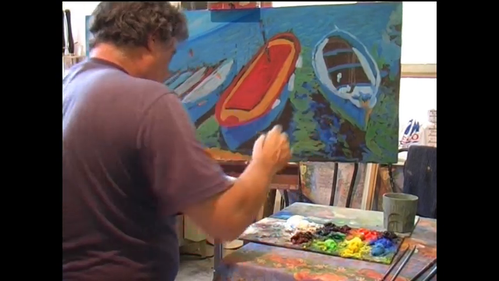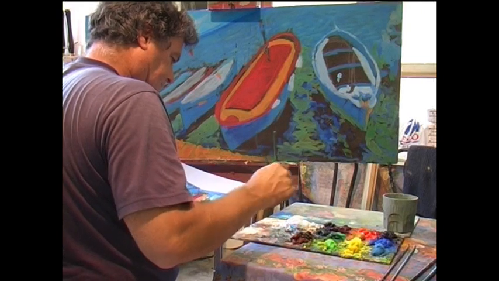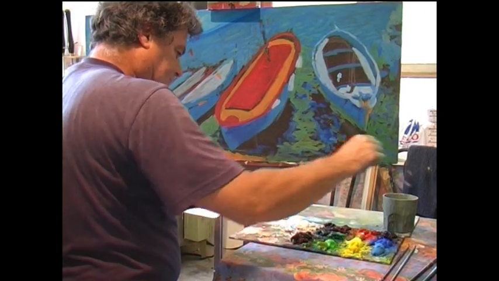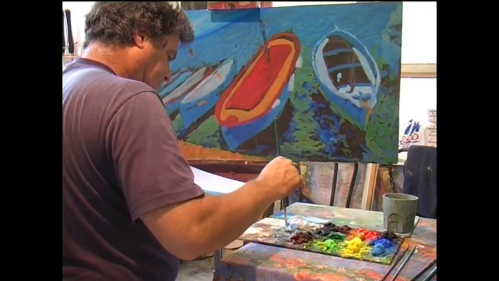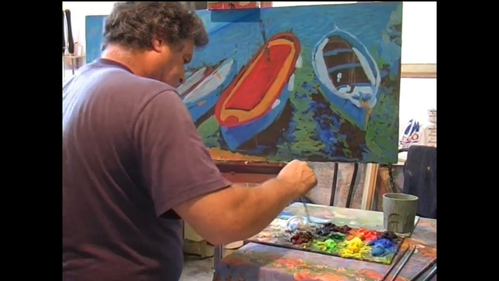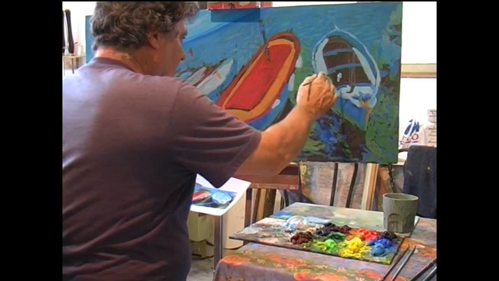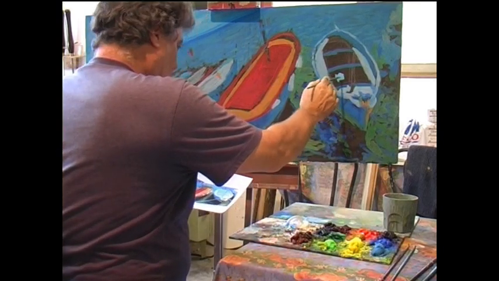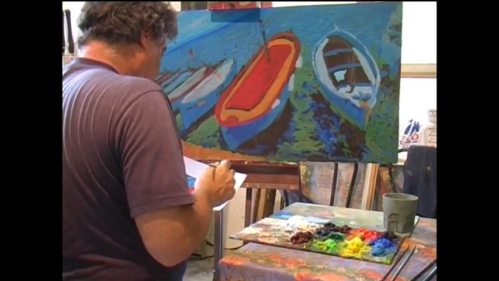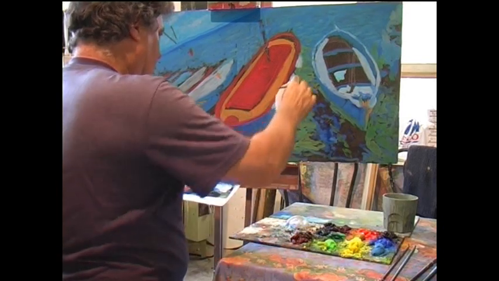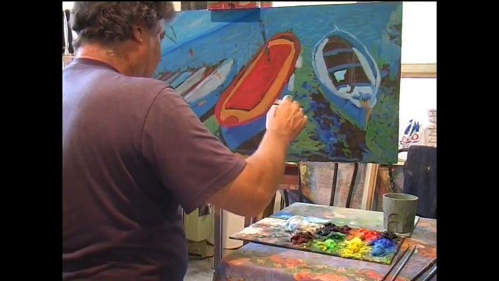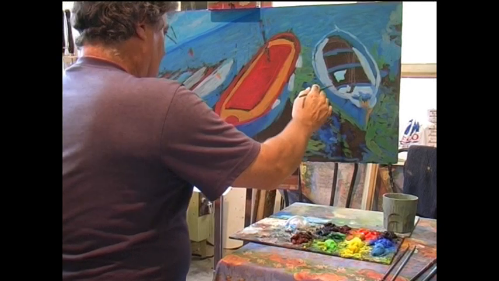Now let's test that. Actually a touch warmer, so I'm going to just add a little bit of, there we go, a little bit of cobalt to that just to bring it up a bit, and that can be a bit lighter yet. Right.